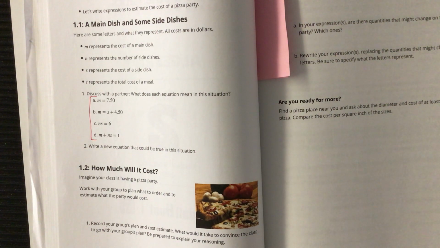I just wrote the main dish. Yeah? Yeah, probably not the best decision.